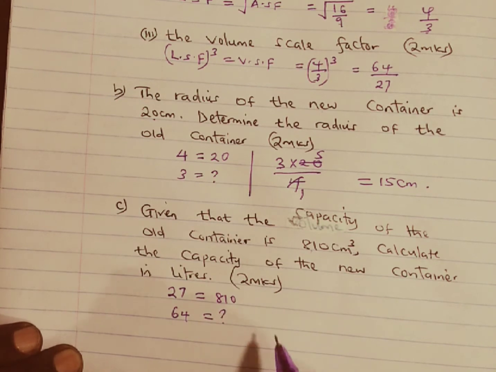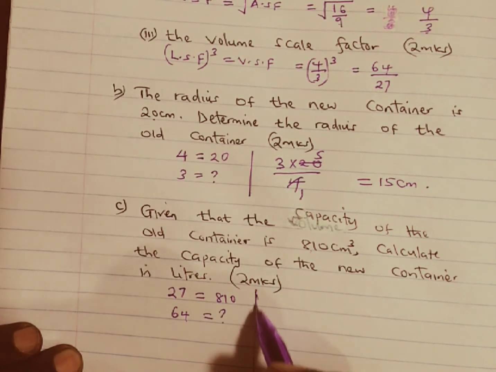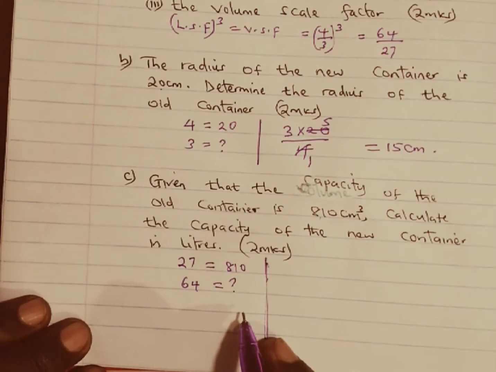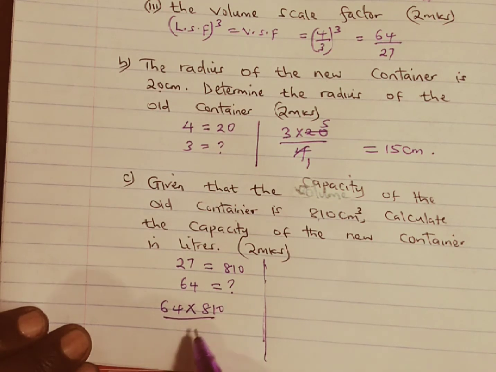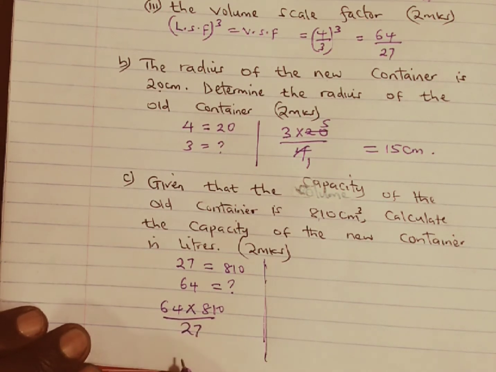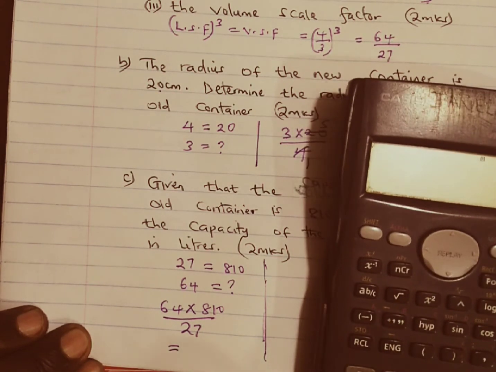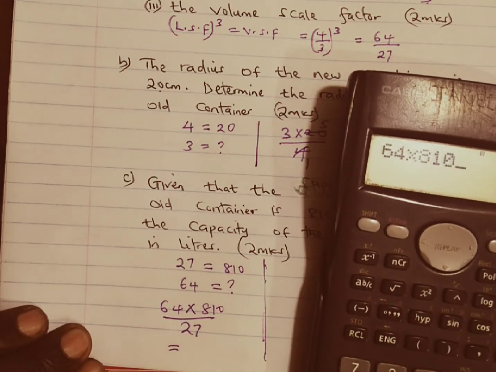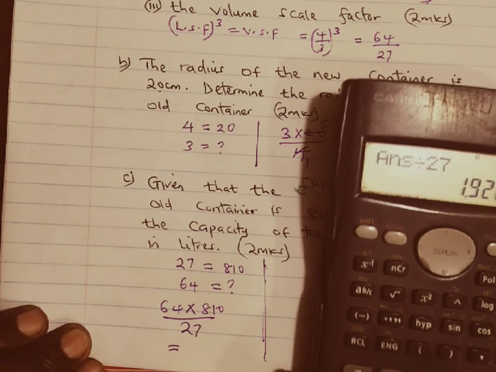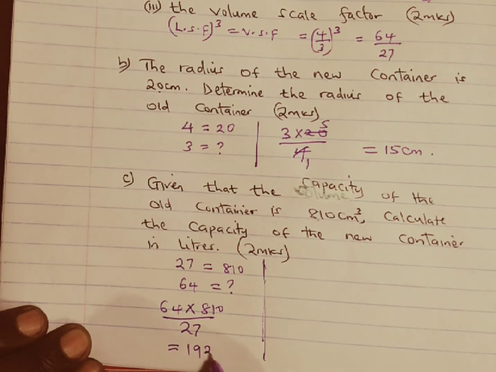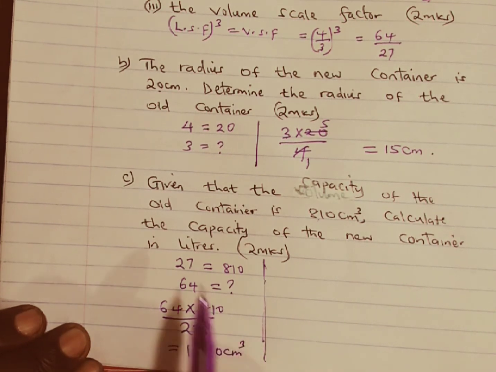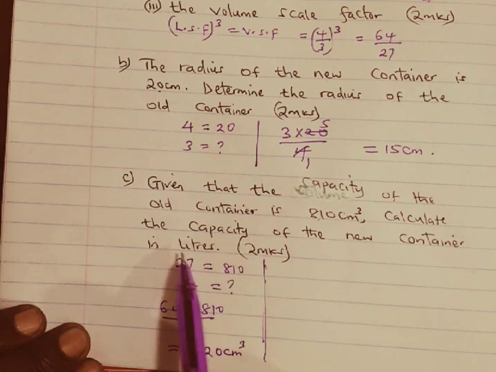What about 64? 64 will be equal to what? If you cross multiply, we are going to have 64 multiplied by 810, everything divided by 27, and we can use a calculator here. We have 64 multiplied by 810, everything divided by 27, and this gives us 1920 centimeter cubic. But we are supposed to find the capacity of the new container in liters.